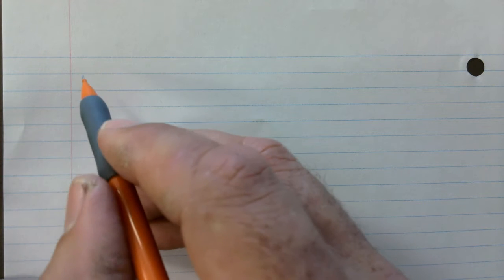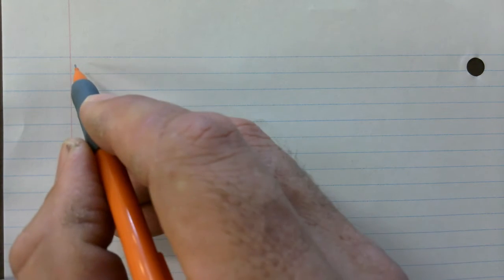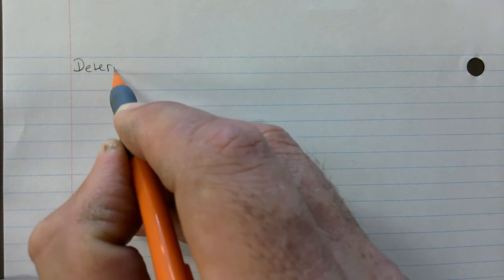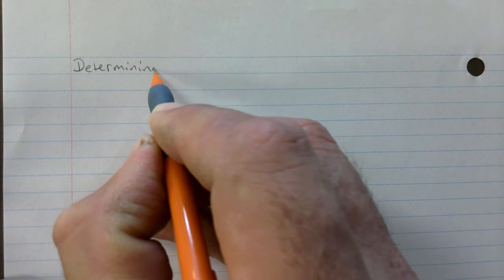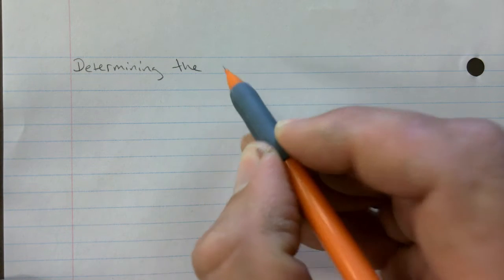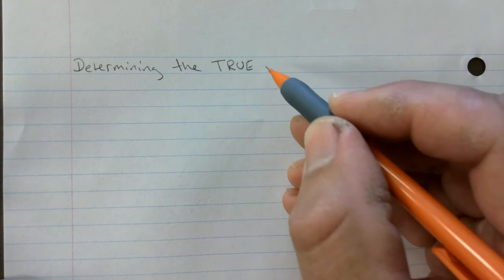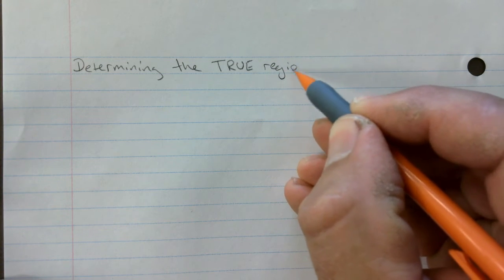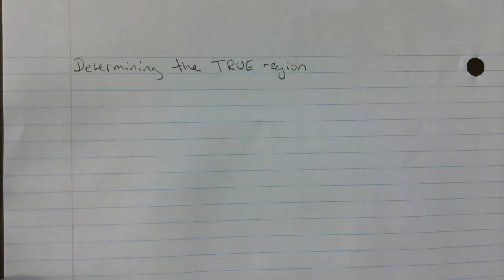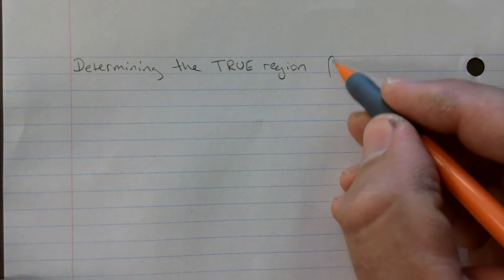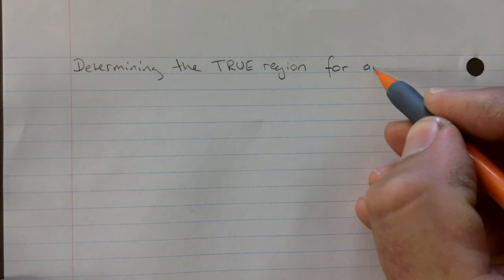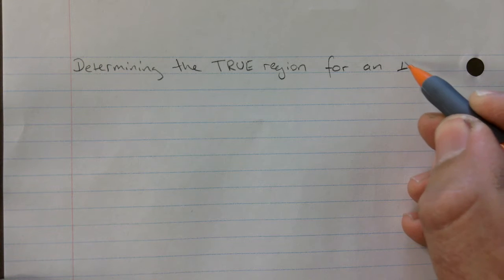I will call this determining the true region for an inequality.